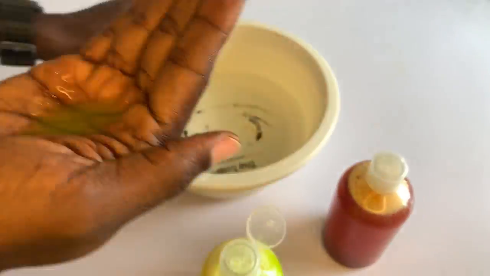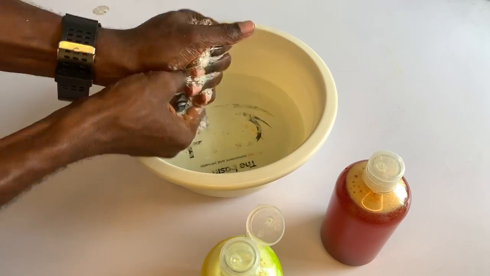But first of all, before I leave, let us test and see how this lathers. Let's see how this lathers or how this foams.